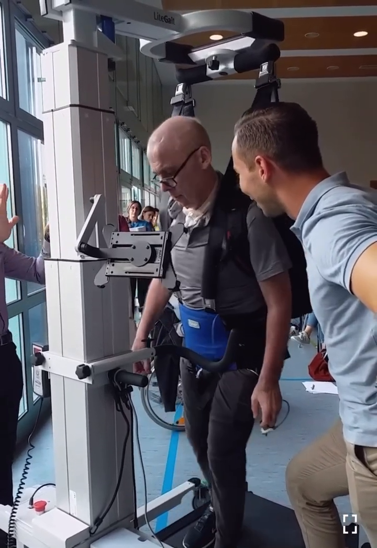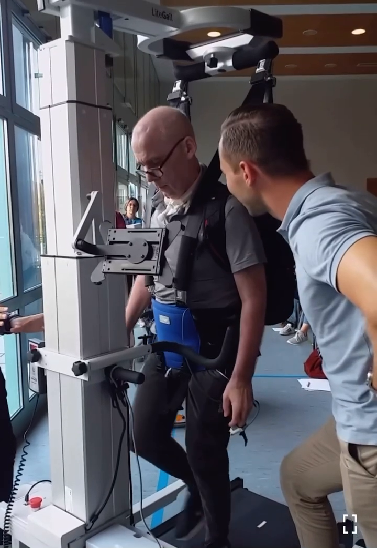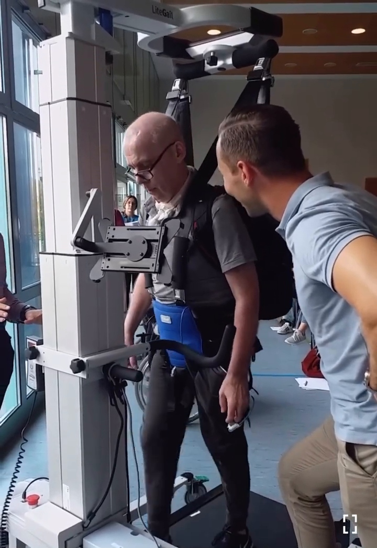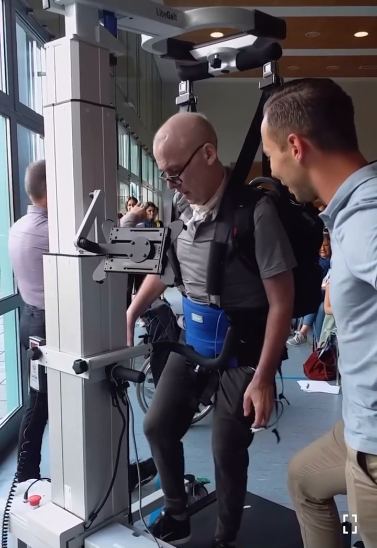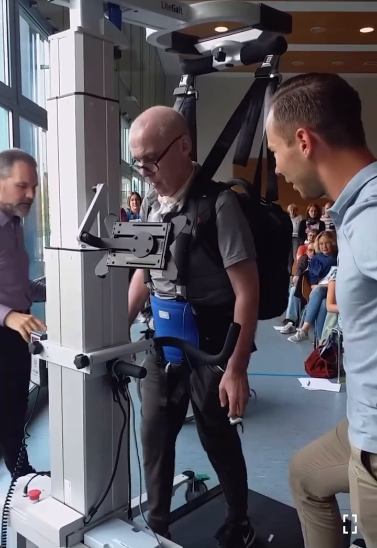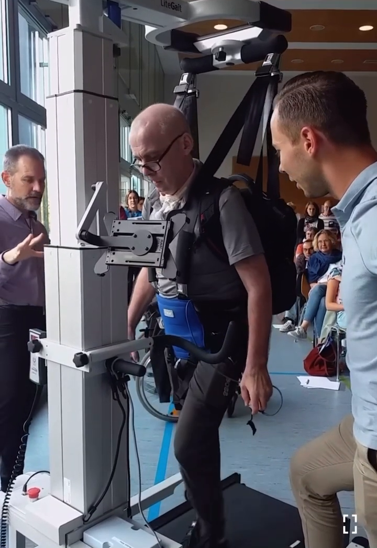Here he is walking in body weight support. I have an interpreter leaning in here with me because he speaks in a language that's not my own. And I'm watching as this individual is basically being given a safety net. I'm not lifting him up whatsoever.